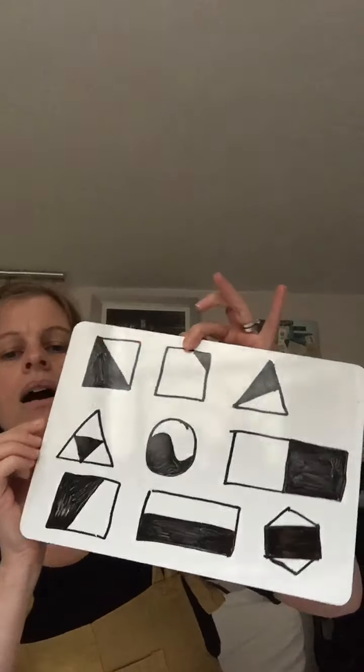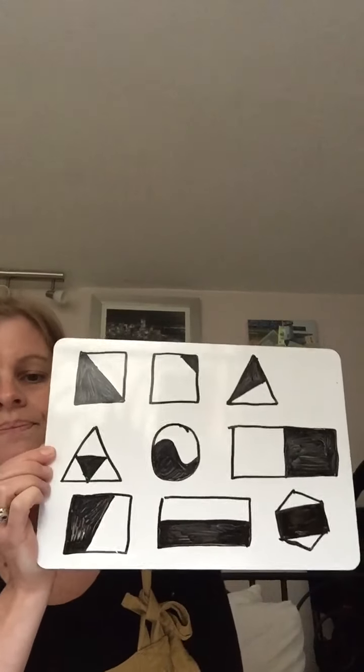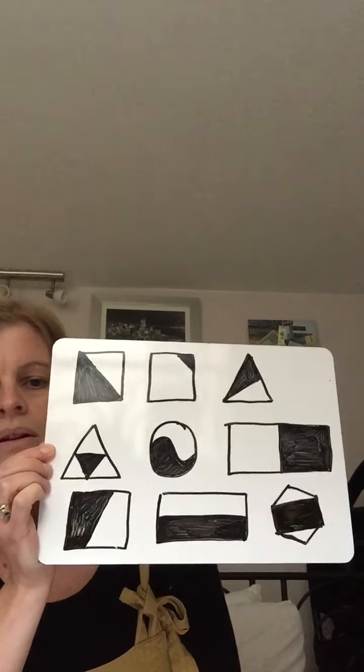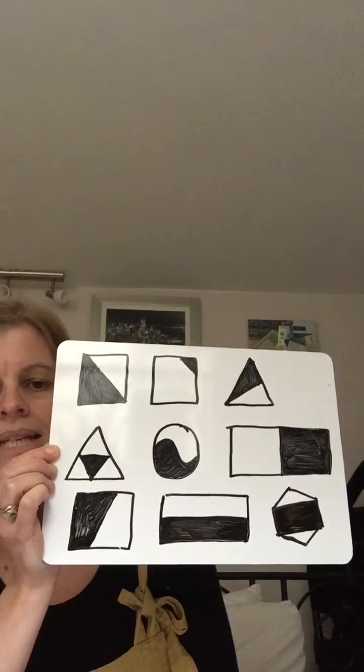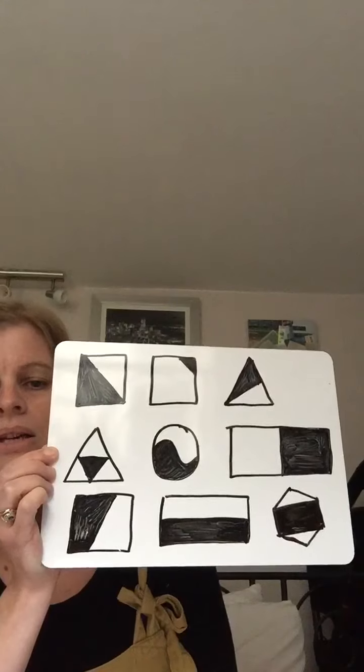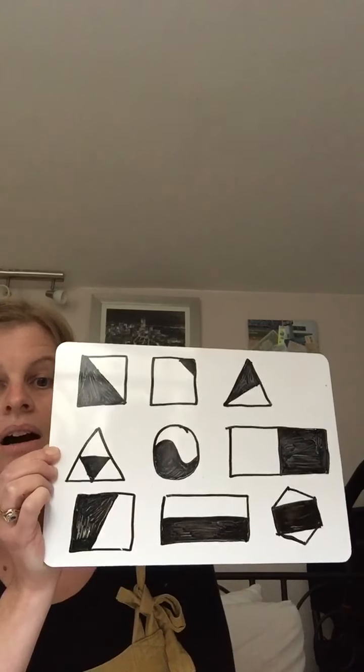Great. I have drawn some shapes on my board now, some of which I have shaded in half and some I have shaded in, but they're not shaded in half. So here are lots of shapes shaded. I want you to look at them and decide which ones are shaded in half.